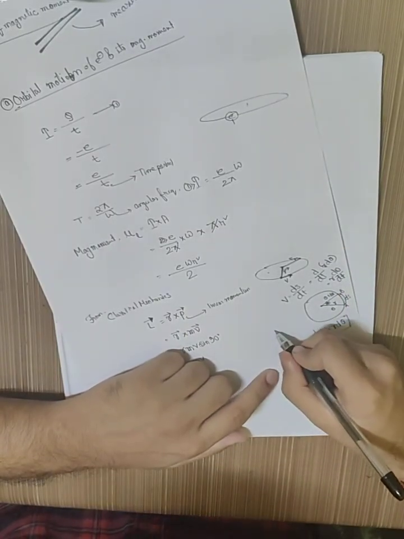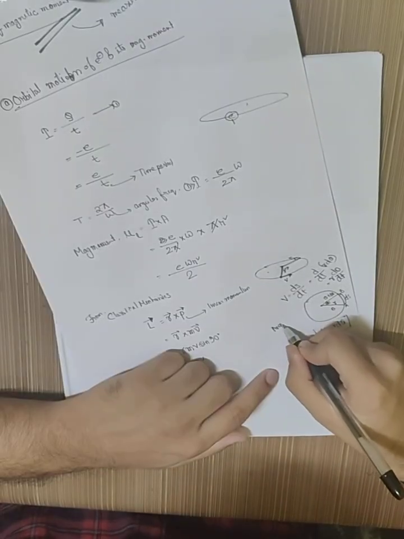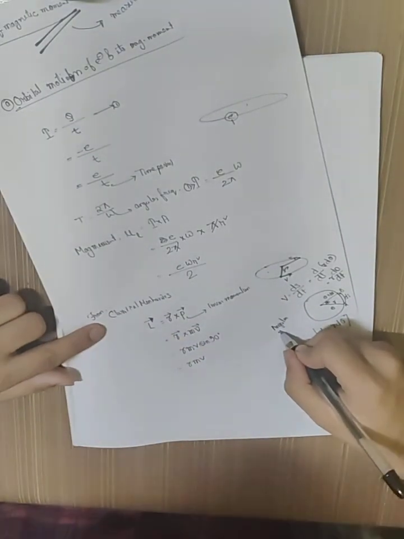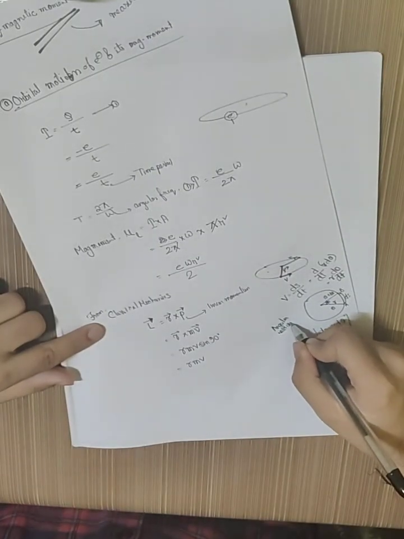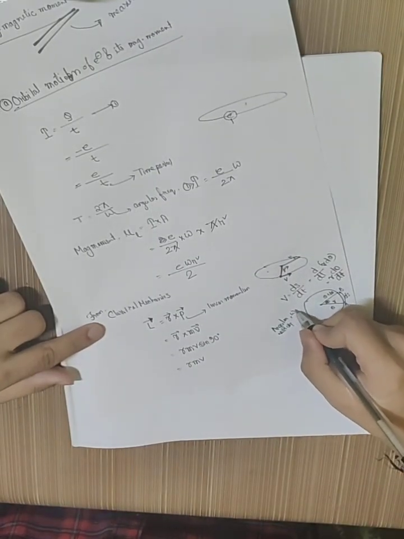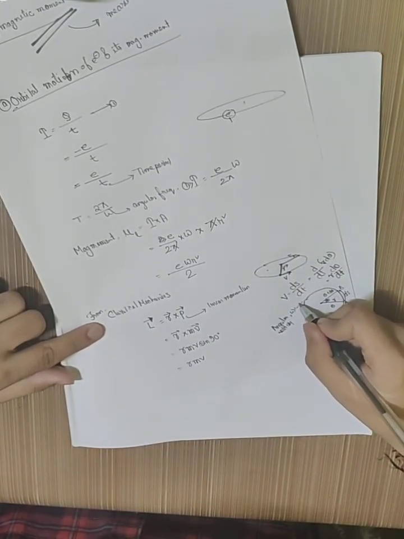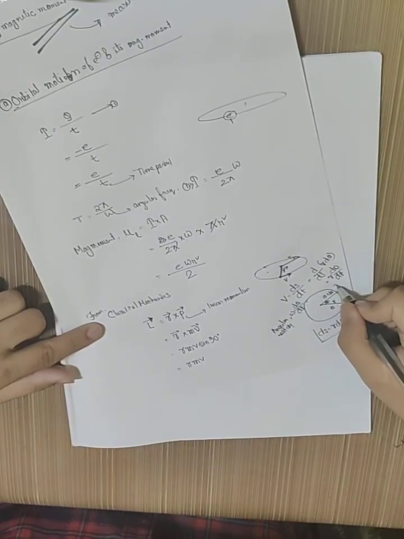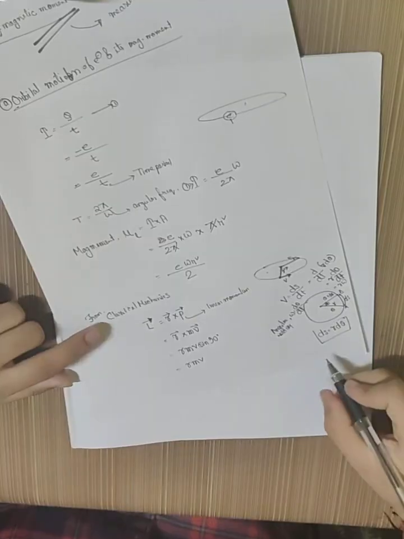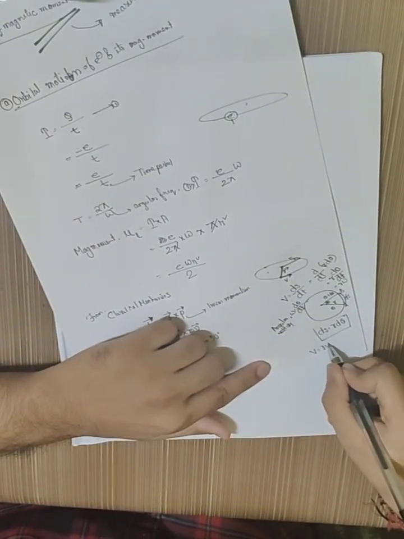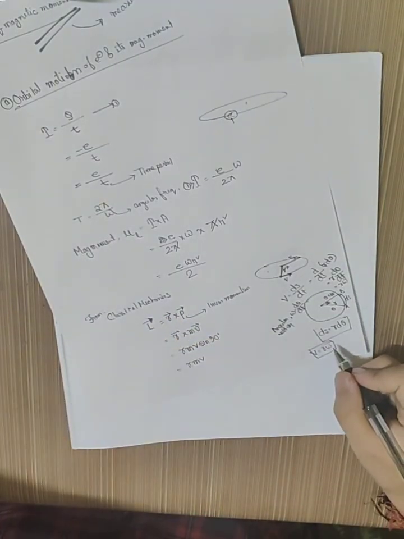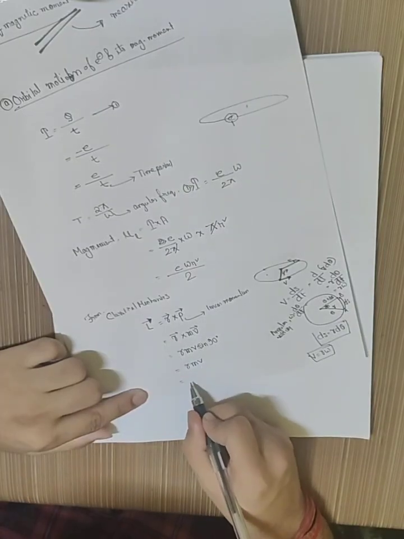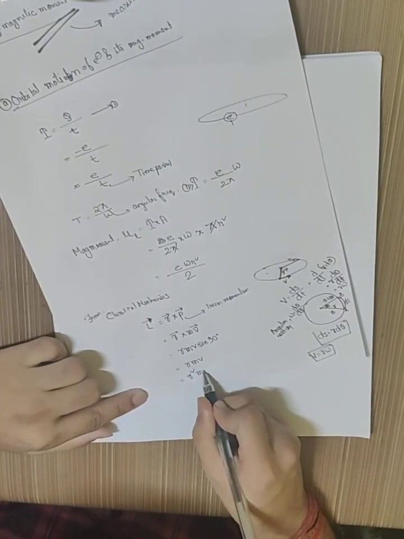Then angular velocity would be omega equals d theta by dt. Then the relation v equals r omega would come. If I put v equals r omega here, L equals m r square omega.